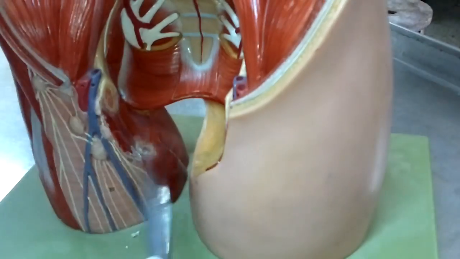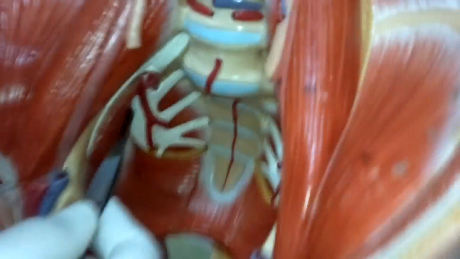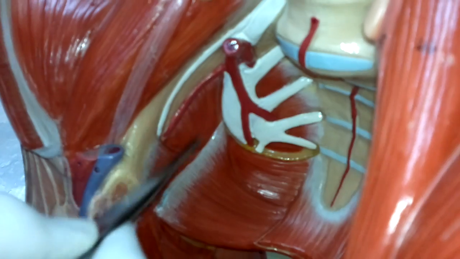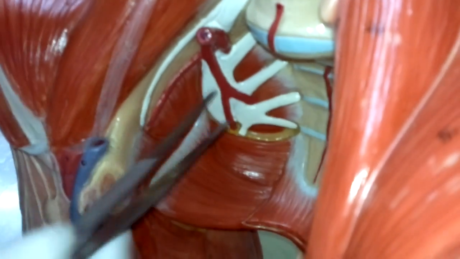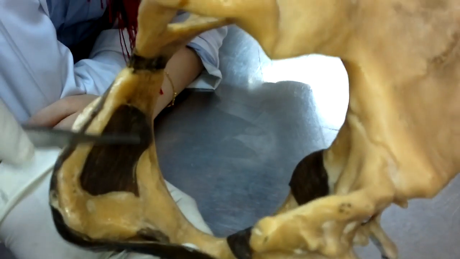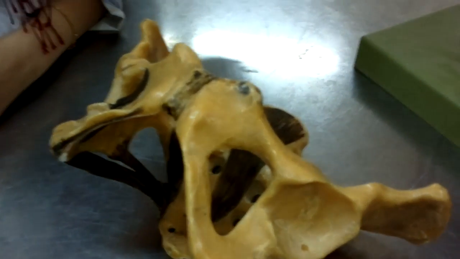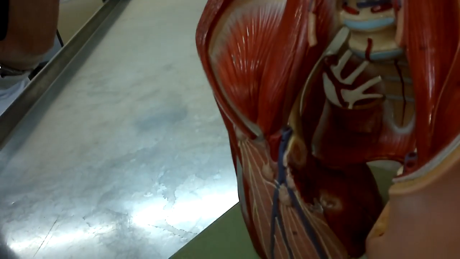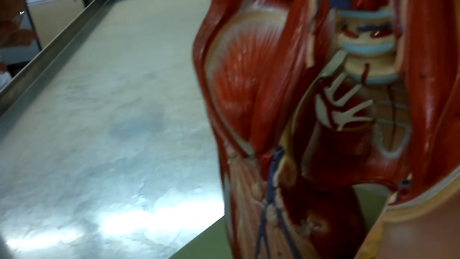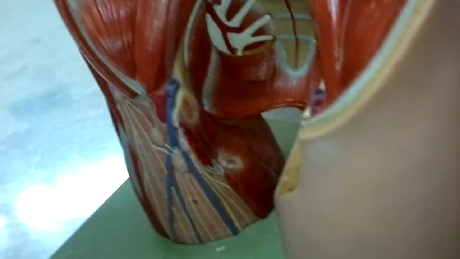The second muscle is the obturator internus. This muscle is the obturator internus. It is found on the inner surface or the pelvic surface of the obturator membrane. This is the obturator membrane. So from the inner surface, this muscle arises, and it passes into the thigh to be inserted into the greater trochanter of the femur. It's also a lateral rotator of the thigh at the hip joint and supplied by the nerve to the obturator internus, which is a branch from the sacral plexus.